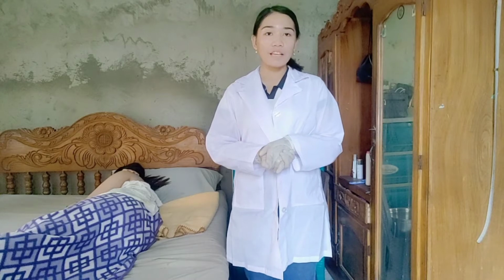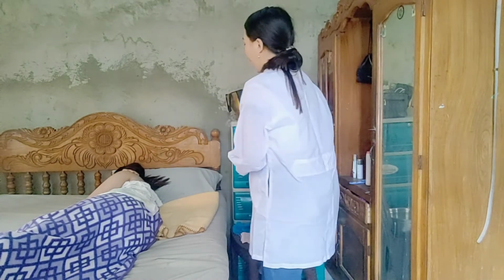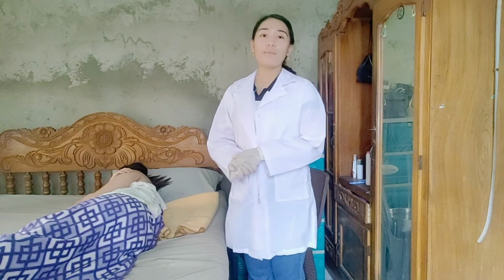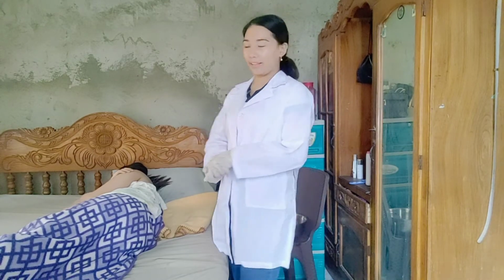Okay, so if the patient's skin is intact, we're going to ask if she'd like to have a back massage. Ma'am, would you like to have a back massage? So if not, we're just going to put a moisturizing lotion on her back.